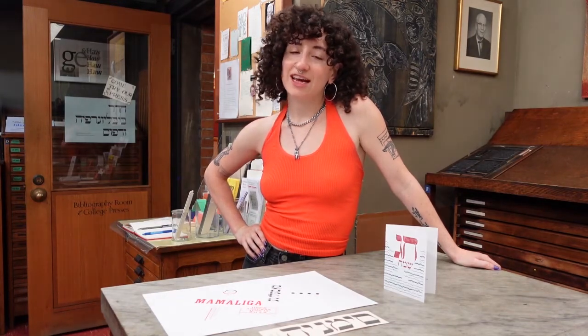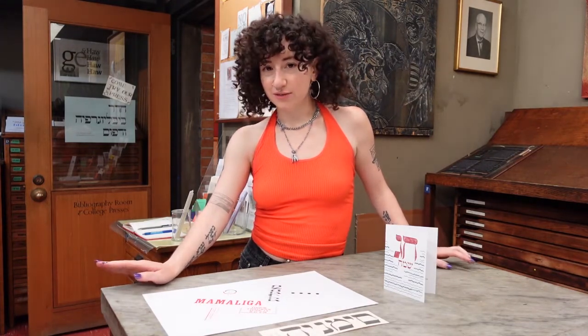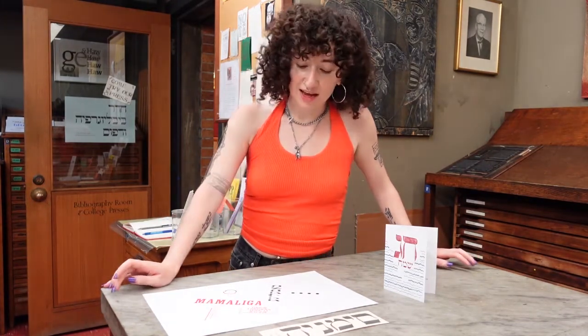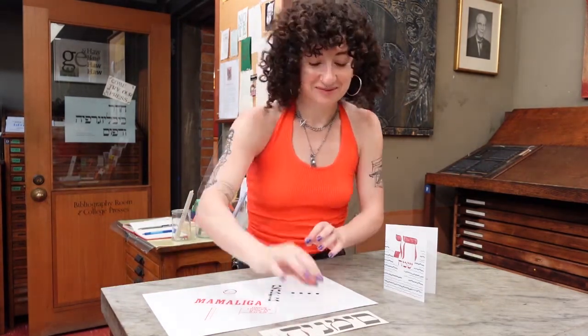My name is Sophie Edelhart. I'm a PhD student in Yiddish with a collaborative specialization in book history and print culture, and I'm also a printing fellow here at the Bib Room. My specialty is Yiddish type, and so I work a lot with our Yiddish type collection. And you might be wondering, what is that? Let me show you an example.